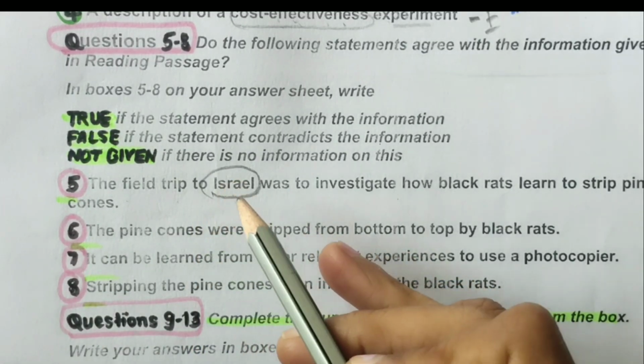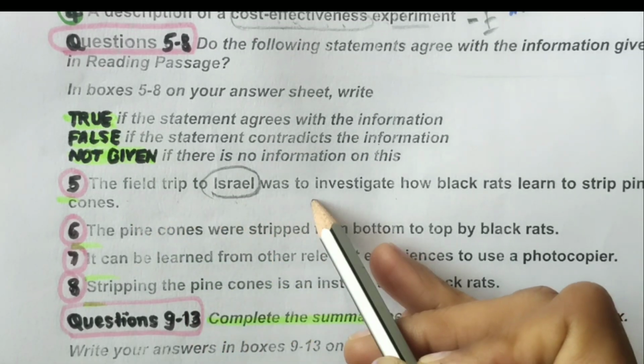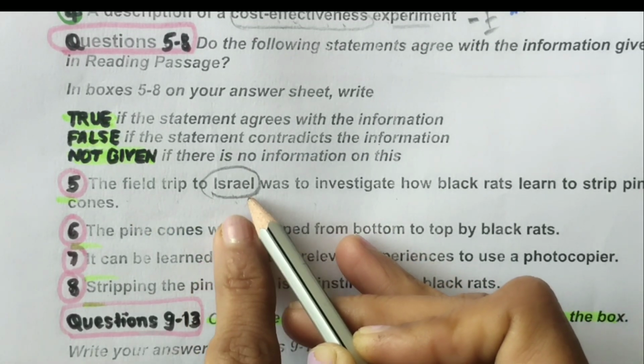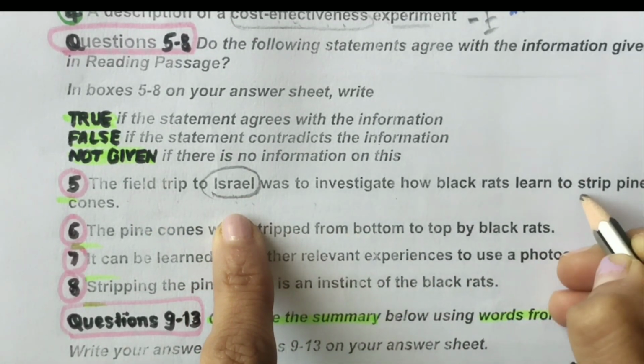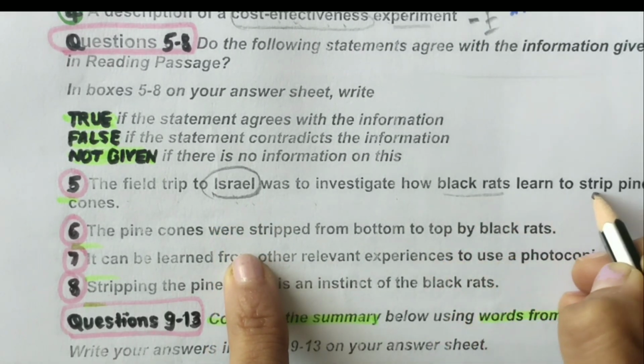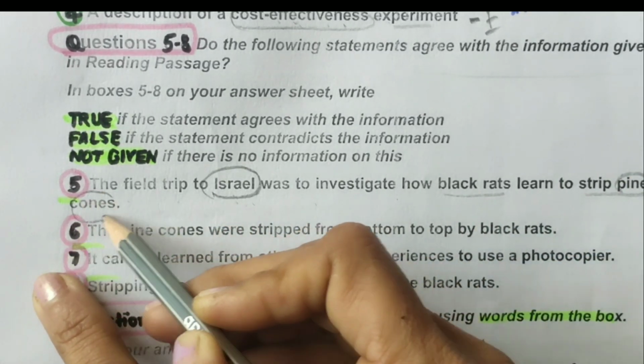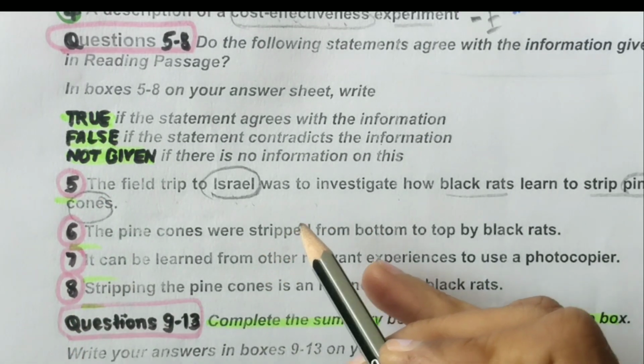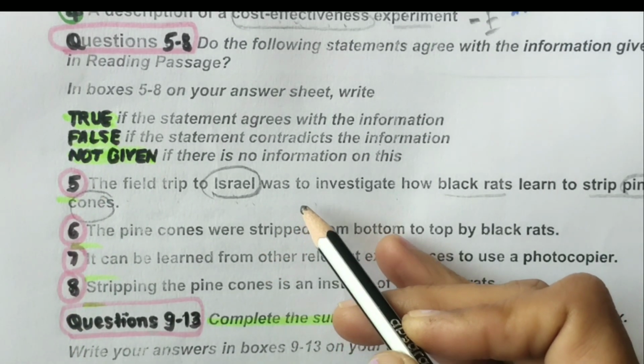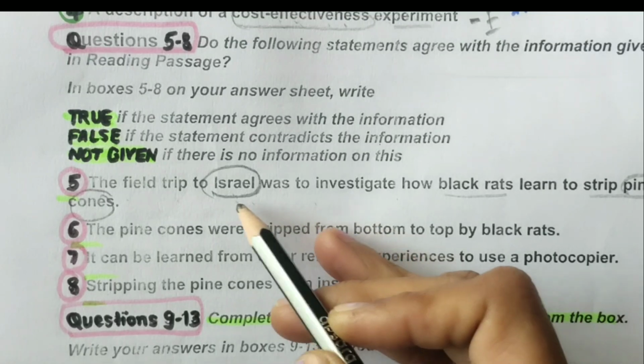Now how to do true, false, not given? We will read the statement first, and we will come out with the keywords like we have done. Black rats learn to strip pine cones. So these words were there in that paragraph. Now what is the condition when it is going to be true, false and not given?